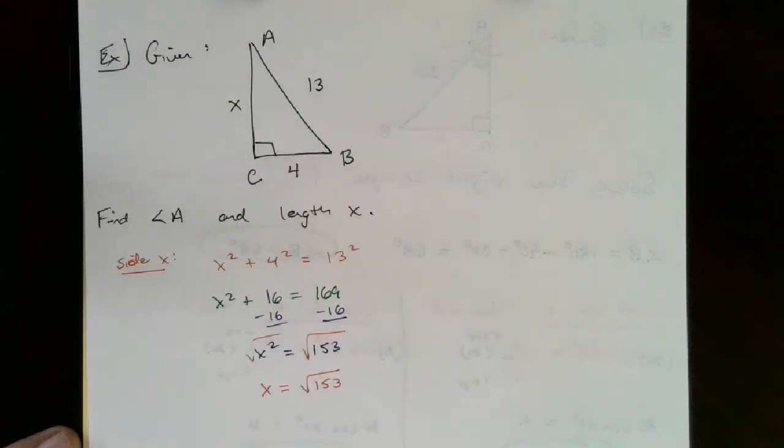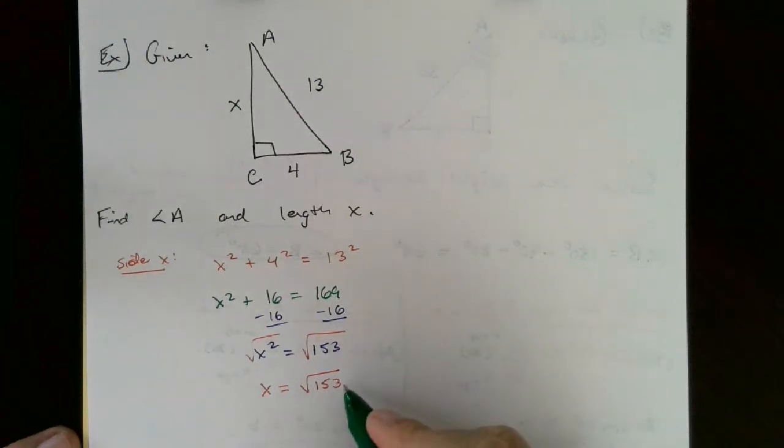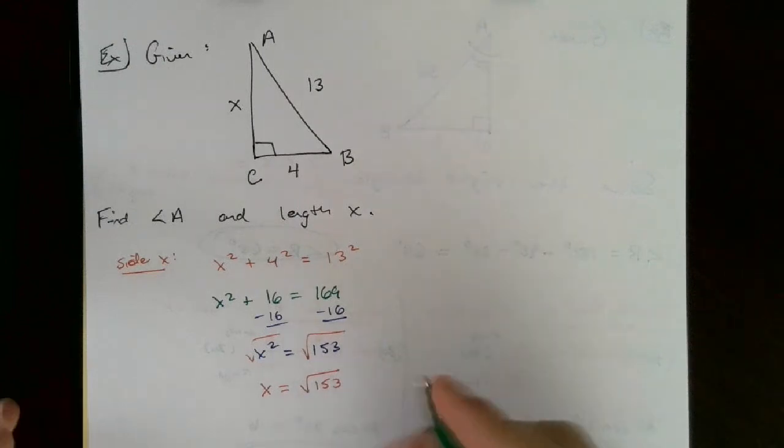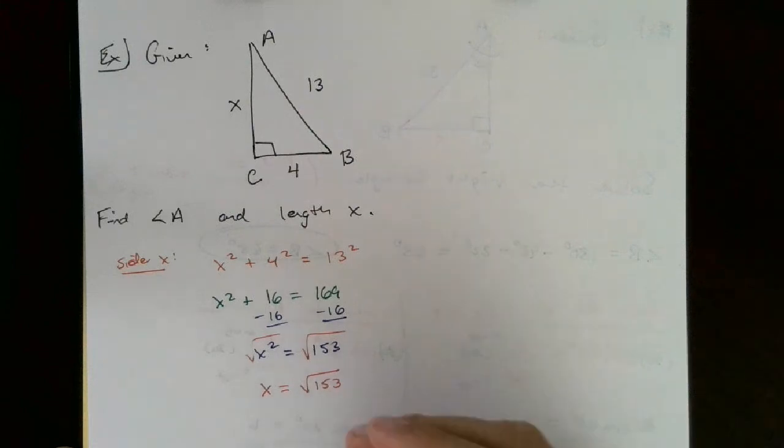And does 153 have any perfect square factors? On first glance, you might think no. But make sure you know what the perfect square factors you should be checking are. You know, 1 is always a perfect square factor, but then you have your list of perfect squares, which would be 4, 9, 16, 25, and so on.